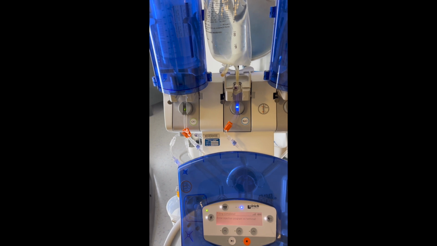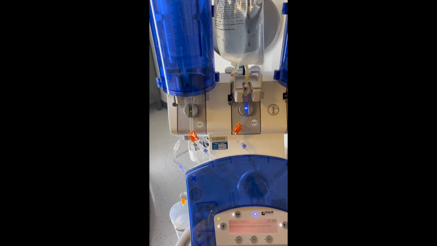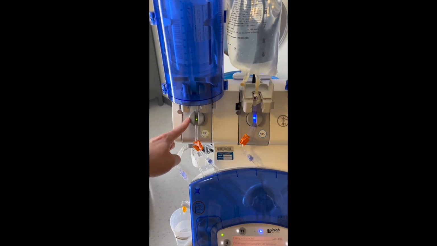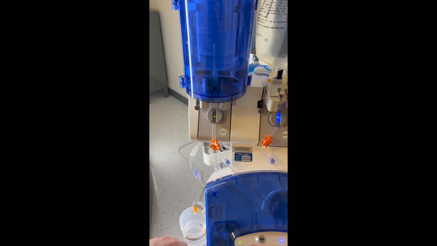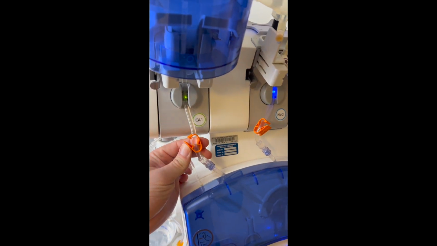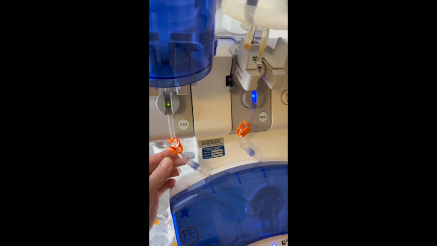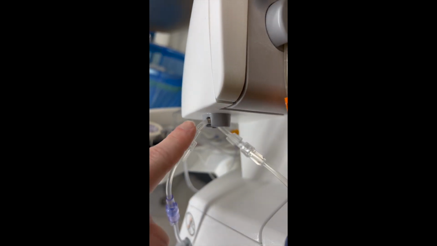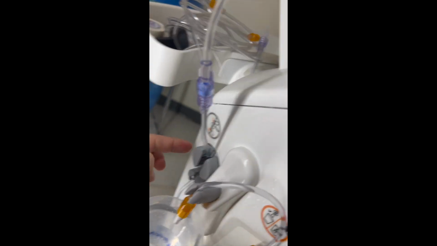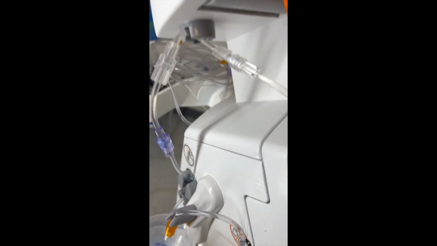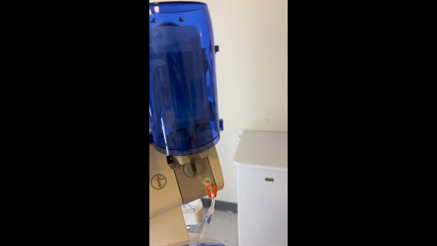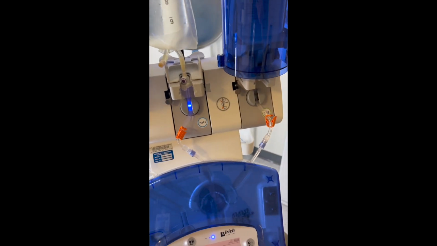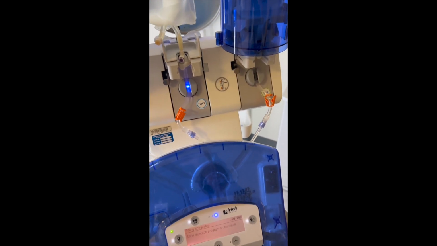If you ever have any major issues with this, I want you to check a few things. One, make sure that the tubing's actually pressed in there. 2, make sure that this isn't clamped. 3, make sure that that's in there, and this one's fully pressed in there. And then once you get all of those, that's going to be your main problem.